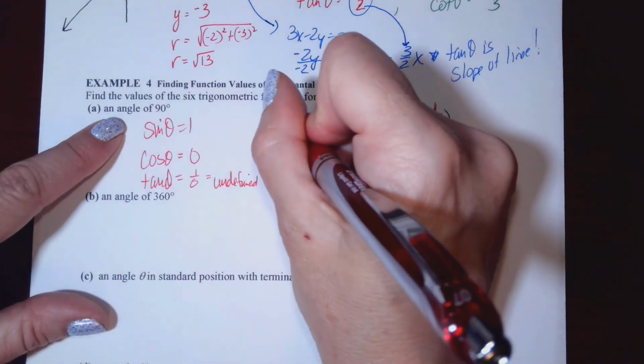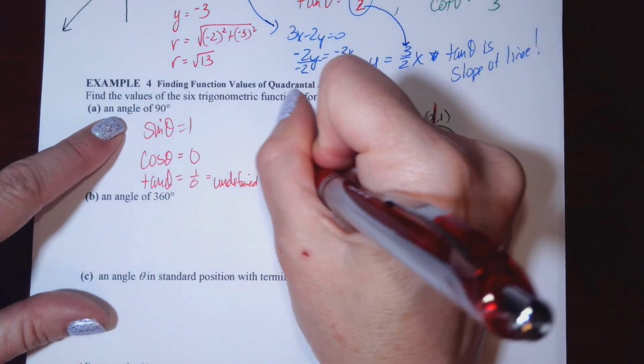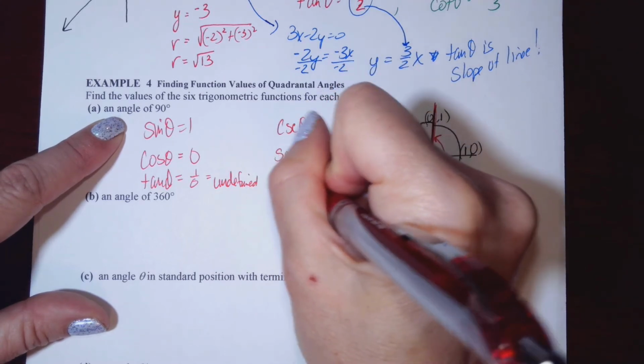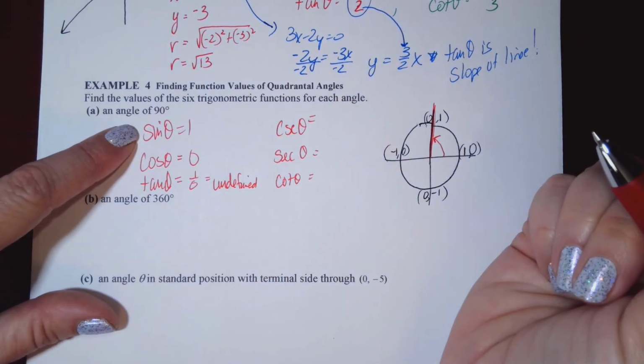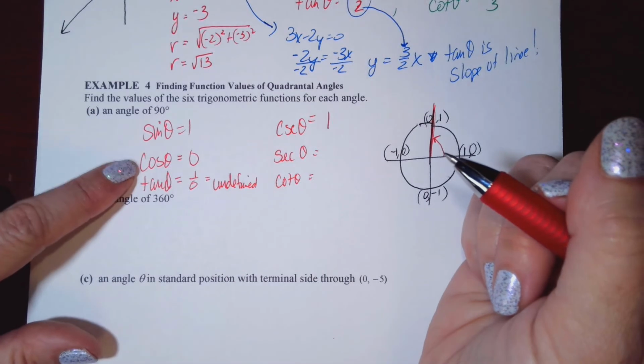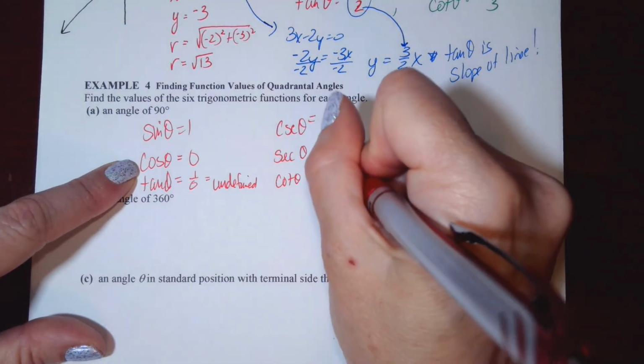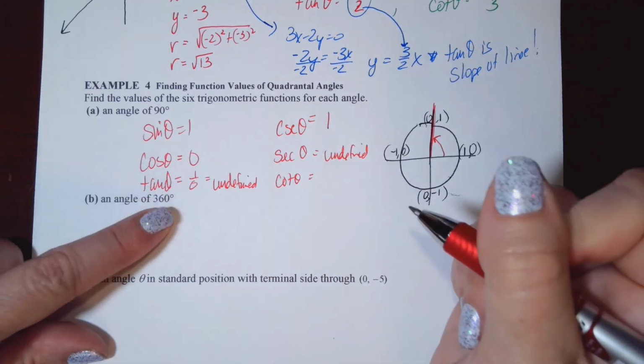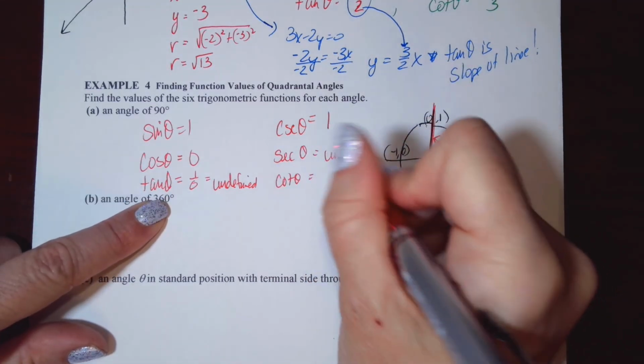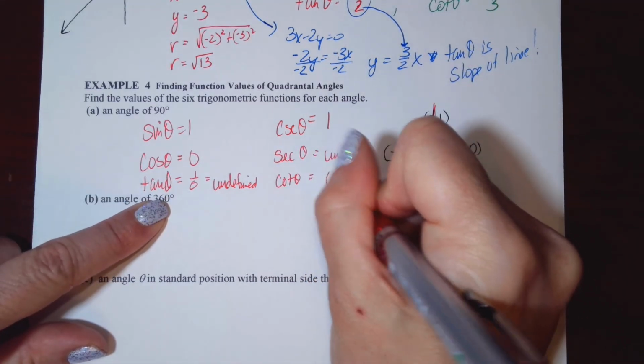When I flip these, I've got cosecant theta, secant theta, and cotangent theta. 1 over 1 is still just 1. 1 over 0, though, is undefined. And cotangent becomes 0 over 1, which is just 0.